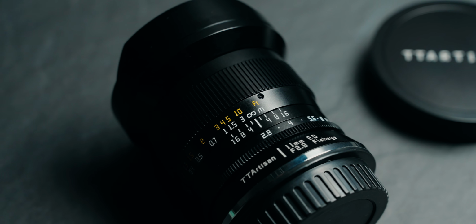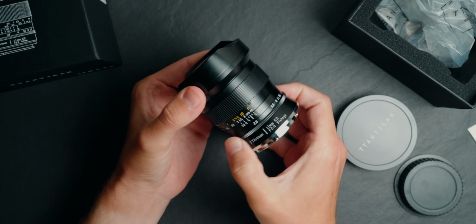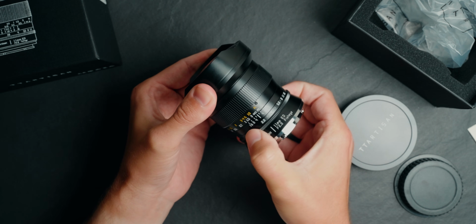The aperture on this lens does have click stops, which is nice to see. A lot of these budget TTArtisan and 7Artisan lenses that you will find have smooth apertures, which is fine for video, but they're often far too smooth and they just drift and get bumped super easily. So I'm very happy to see that this has actual click stops, because I much prefer that.